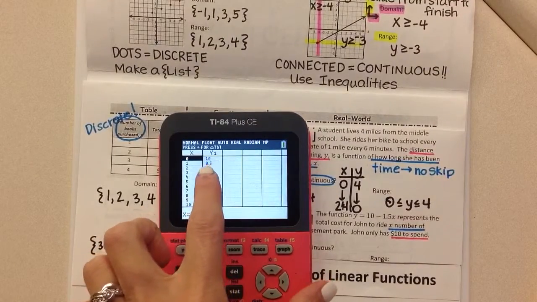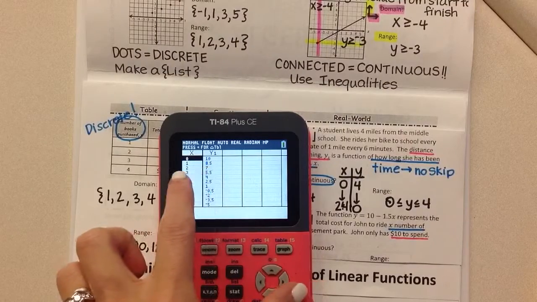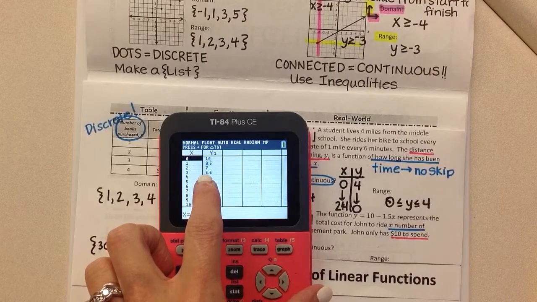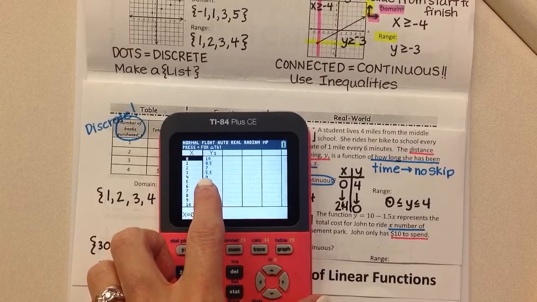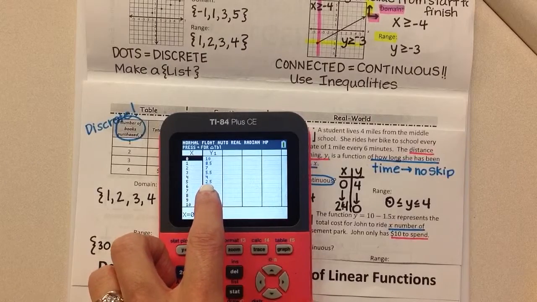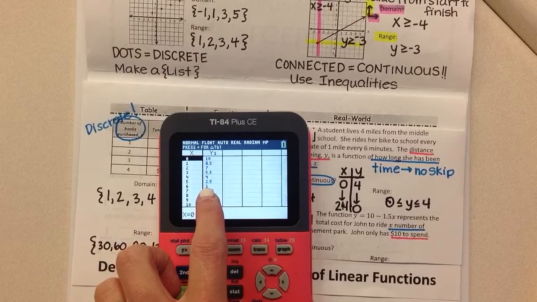So let's look here. If he rides 1 ride, that's how much money he has left, $8.50. At 2 rides, he has $7 left. At 3 rides, he has $5.50 left. At 4 rides, he has exactly $4 left. At 5 rides, he has $2.50 left. And then he can ride 6 rides and have $1 left.